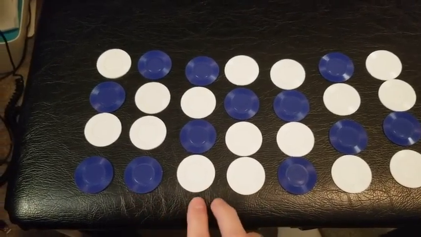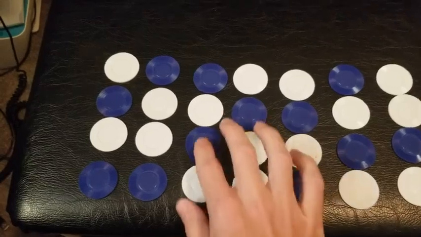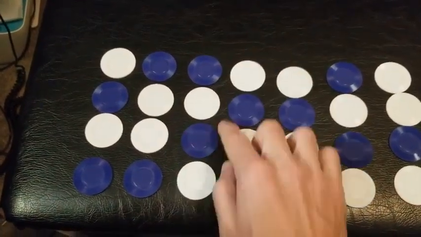B flat dominant. Here's a C minor 7, C, E flat, G, B flat, a 3-4-3 spacing.